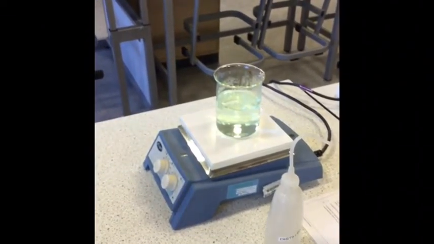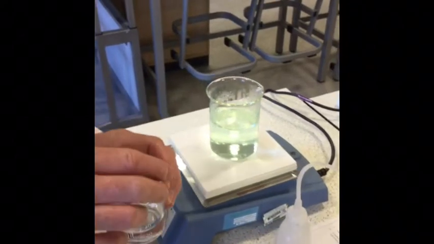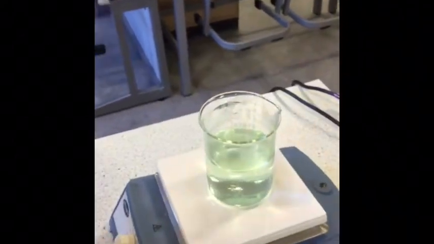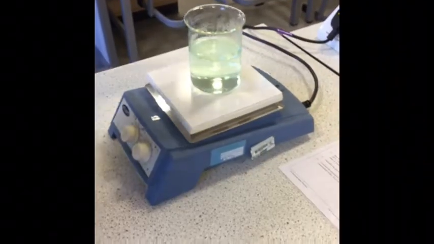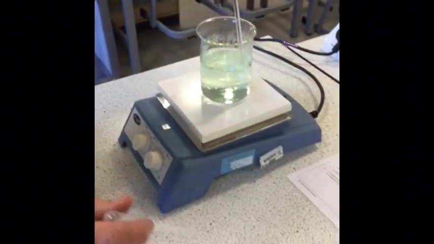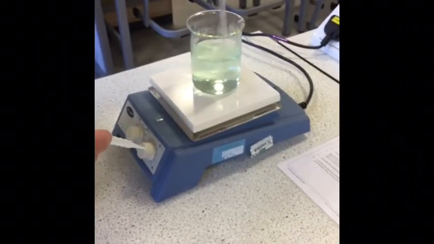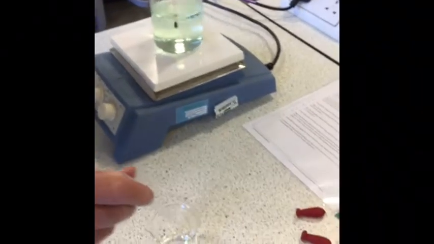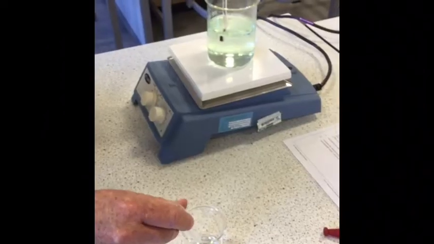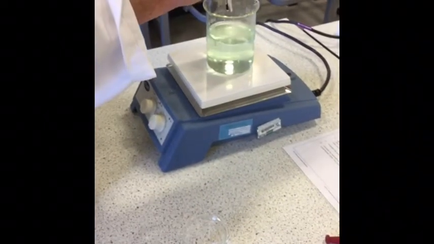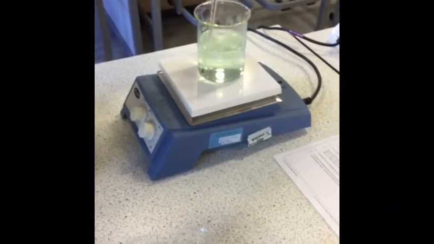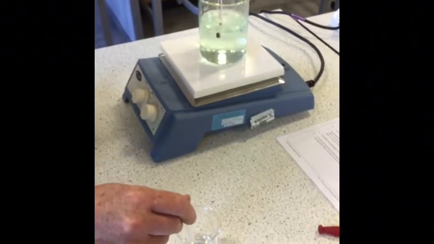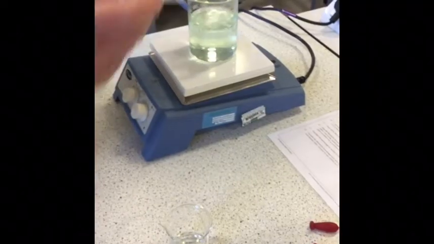So I've measured out 30 cubic centimetres of ammonia solution here, and I'm going to start adding it, maybe not quite dropwise, since it would take an awful long time to add 30 cubic centimetres dropwise. So I'm adding squishes. And did you see that red colour appear? Watch for it again.